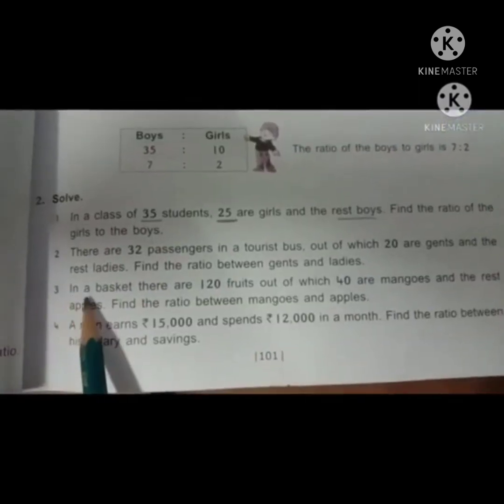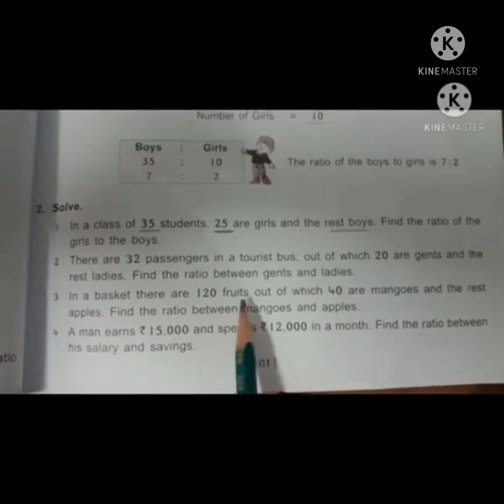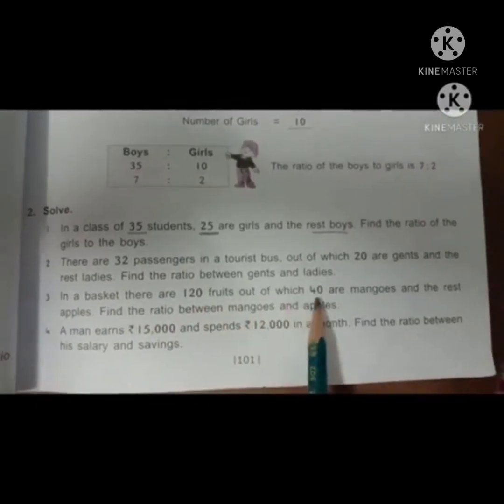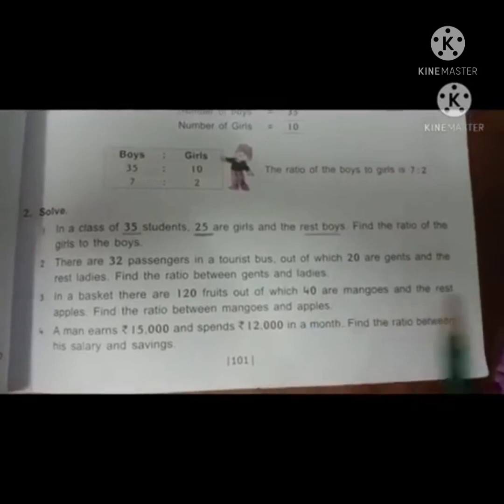Third sum, in a basket there are 120 fruits, out of which 40 are mangoes and the rest apples.